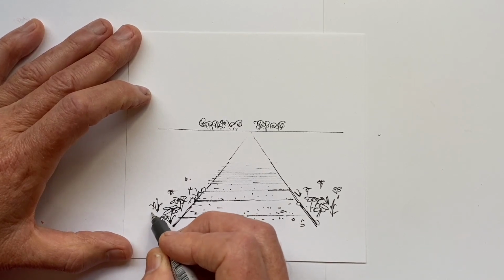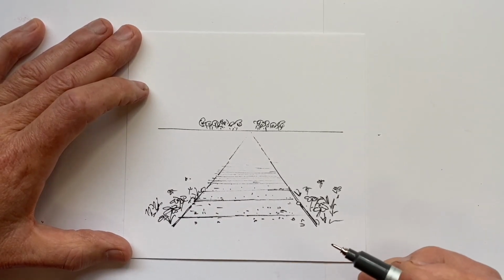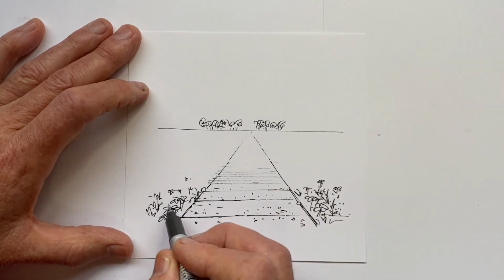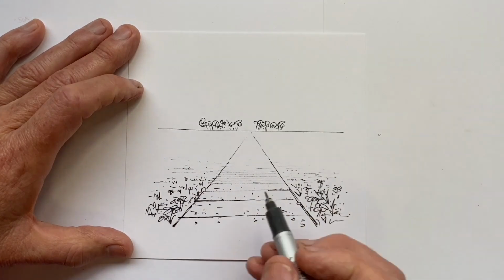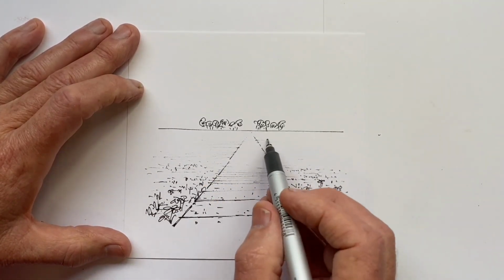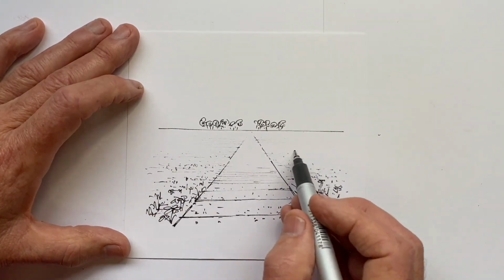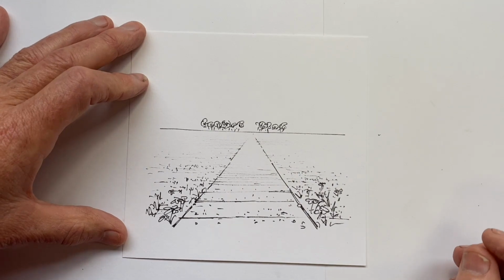And some tufts of grass, lots of tufts of grass because there's lots of grass in a meadow. And there we have our path disappearing into the distance.